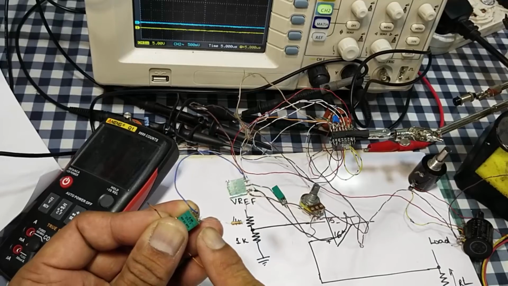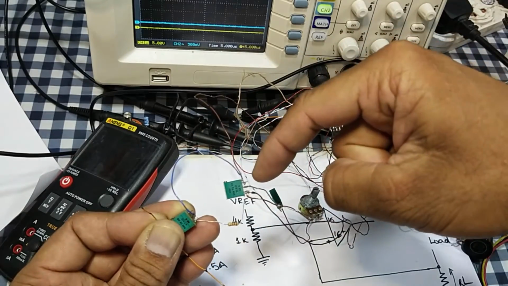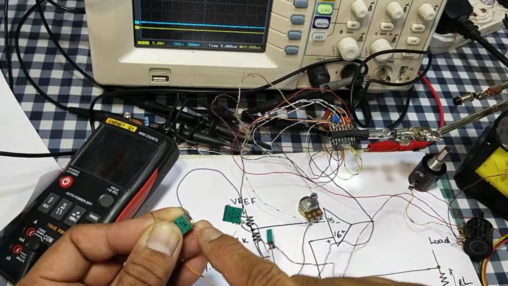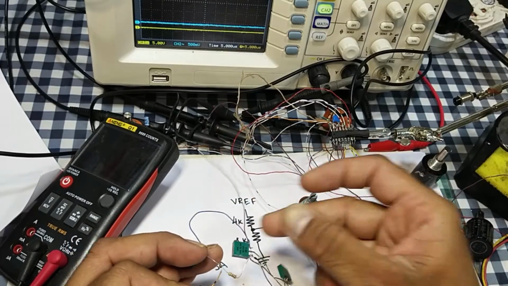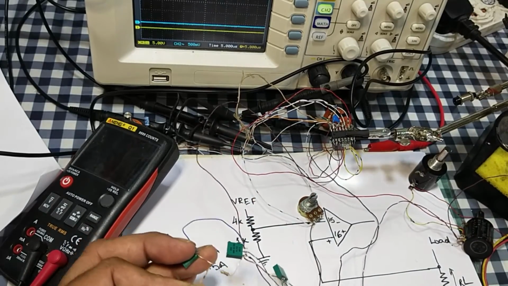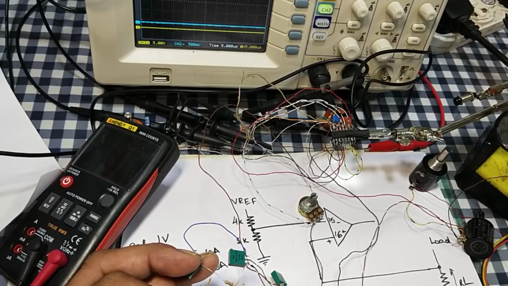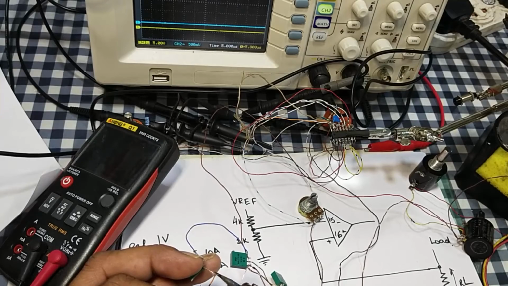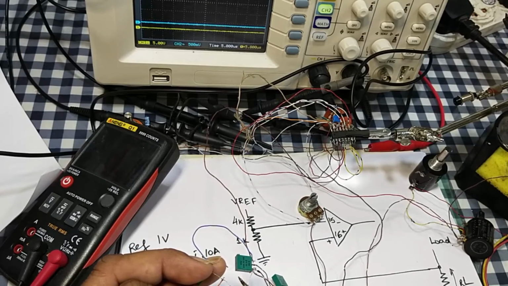Now I connected the 1 kilo ohm resistor to ground and the 4 kilo ohm to V reference, and we will take the center node of these two resistors and connect it to pin number 15 to apply 1 volt reference for the short circuit detection circuit as a reference. We will apply a feedback circuit for providing 1 volt at full current.